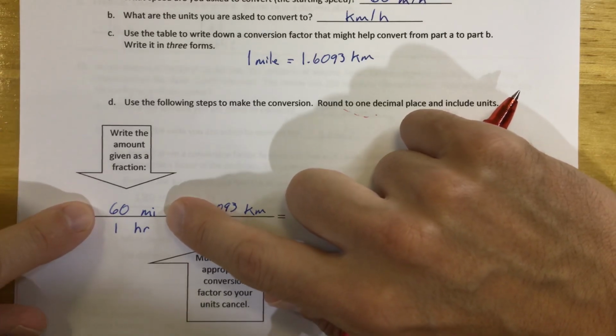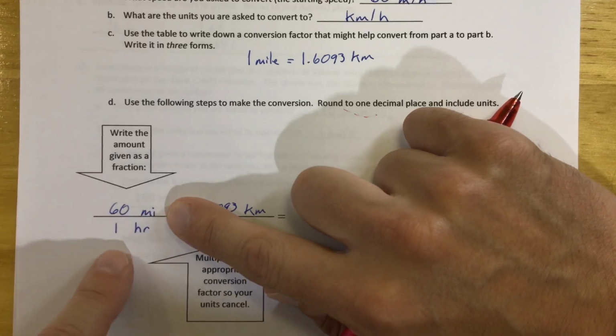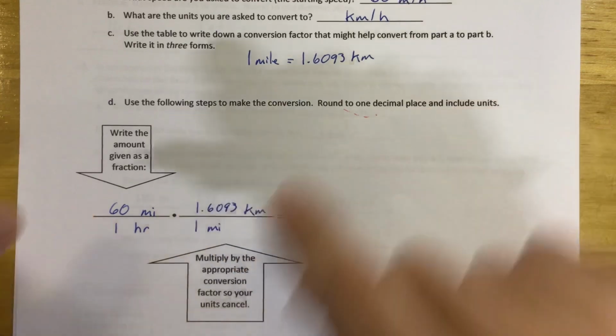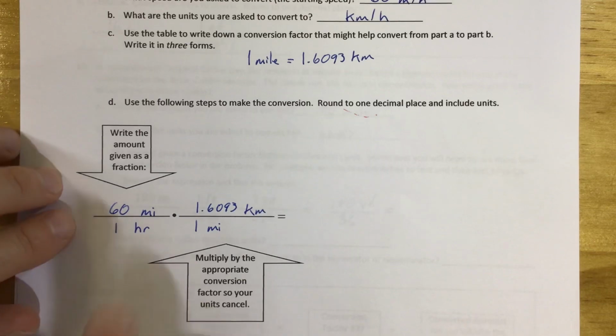So I kind of go back and forth with that. Okay, but here's where we begin. We've got the 60 miles per, that's your division bar, and then you've got the 1 hour on the bottom. By the way, it doesn't read as 60 miles per 1 hour, but we're supposed to interpret it as 60 miles per hour, so that's 1 hour, so you want to put a 1 down here.